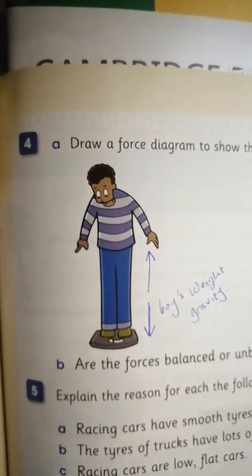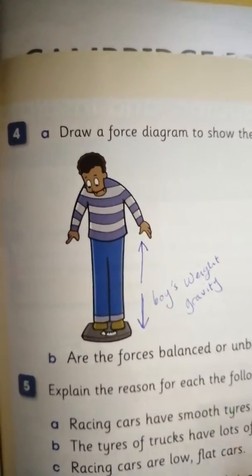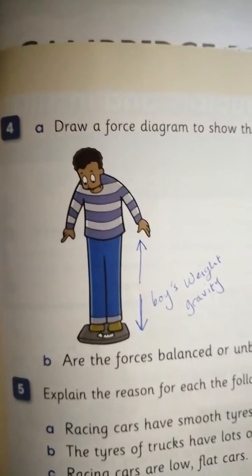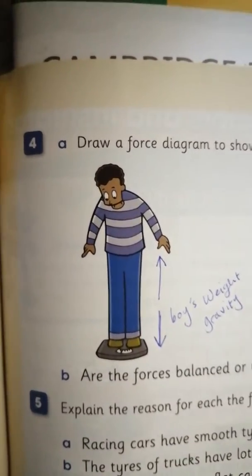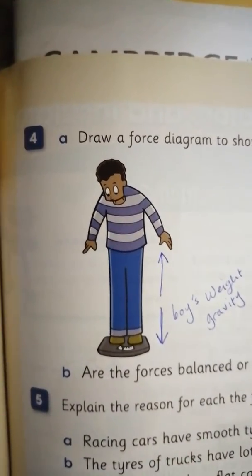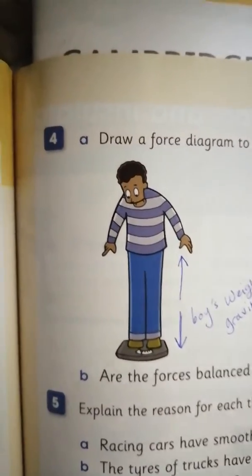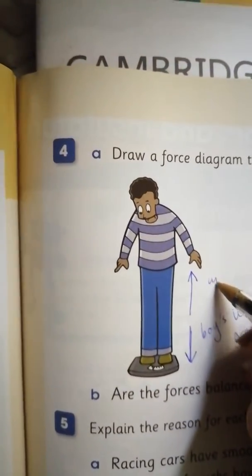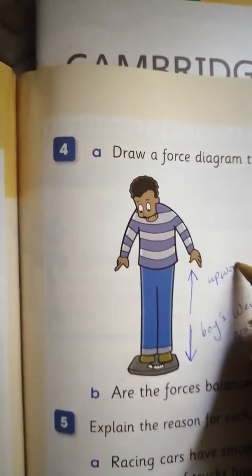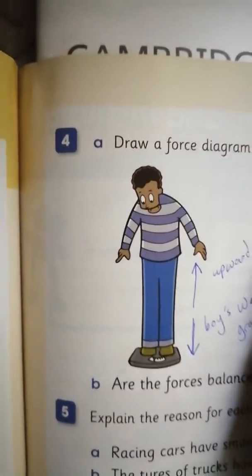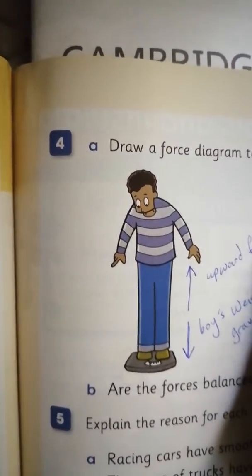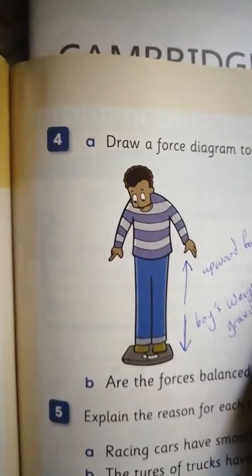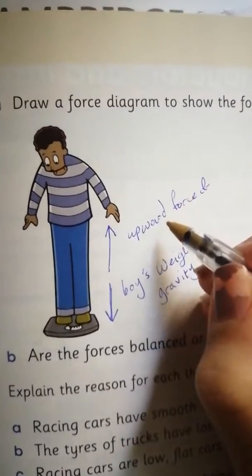It's like when you put a book on the table. We have the force of gravity pulling the book down, and the force of the table keeping the book up. So this is the upward force of the scale.